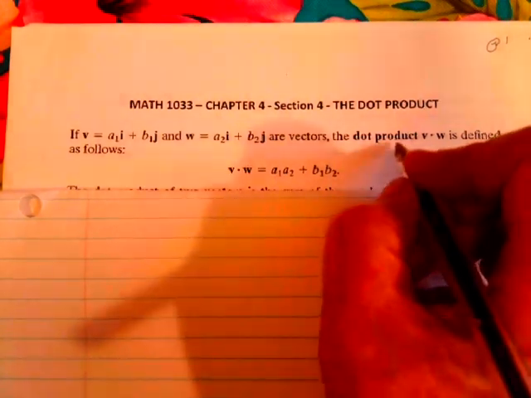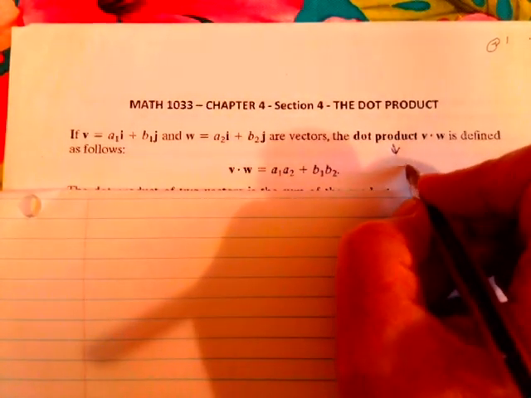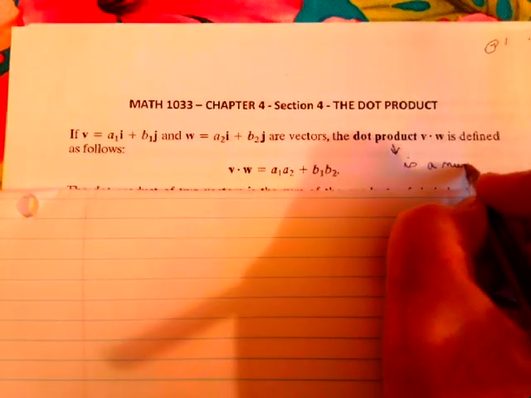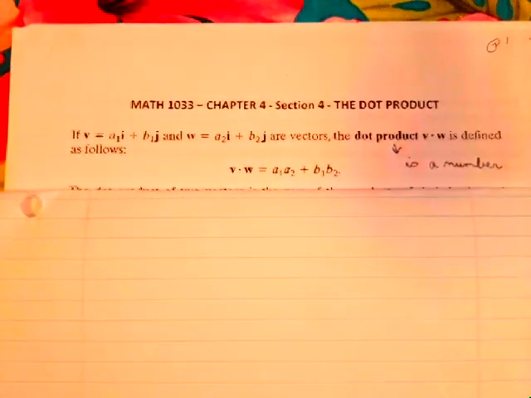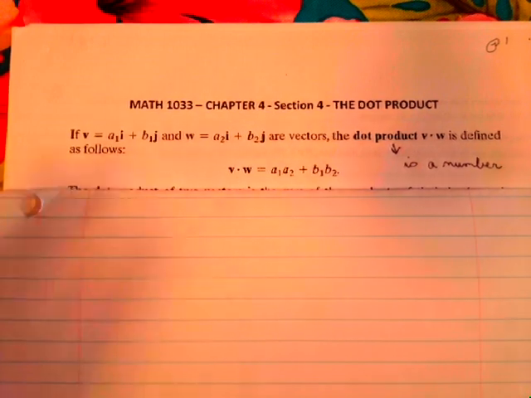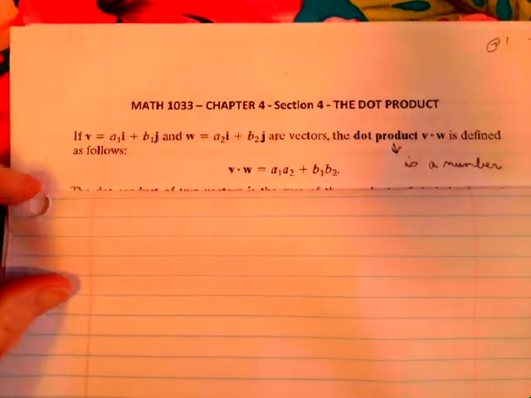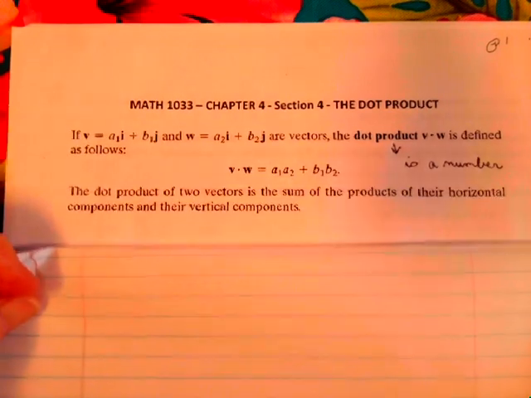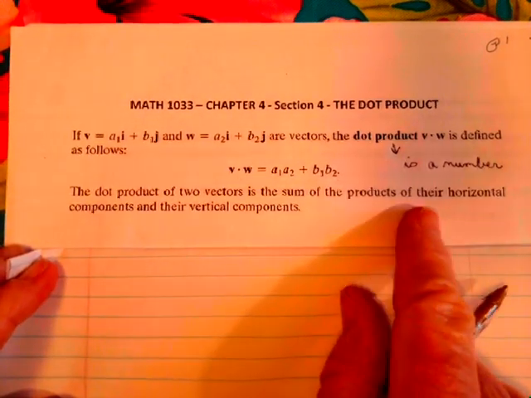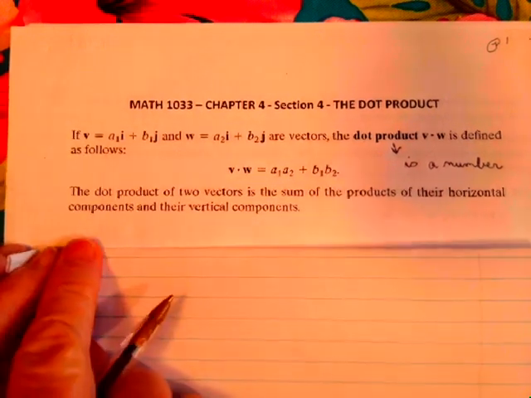Dot product is a number. So whenever you find the dot product, you're just going to be getting a plain number, just a number. No i's, j's, all that kind of stuff. The dot product of two vectors is the sum of the products of the horizontal components and vertical components.